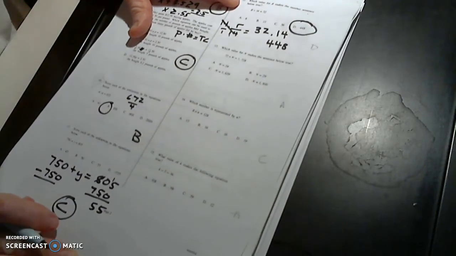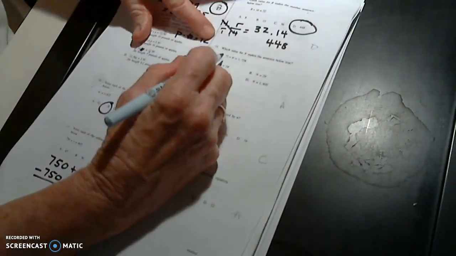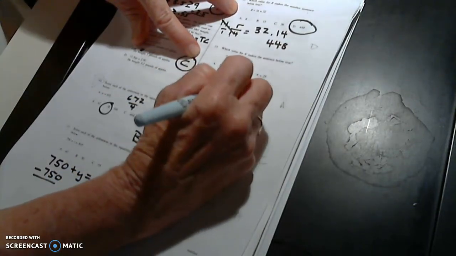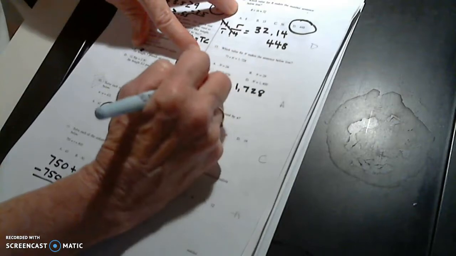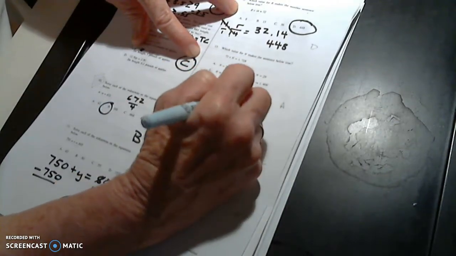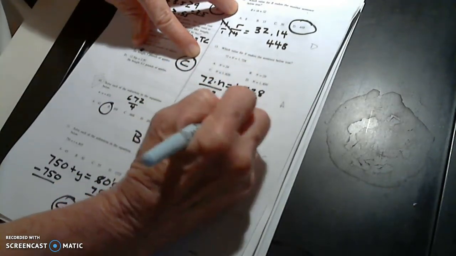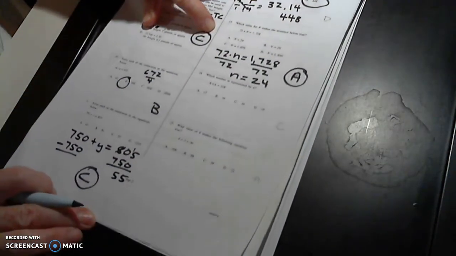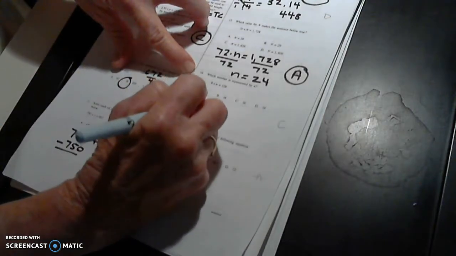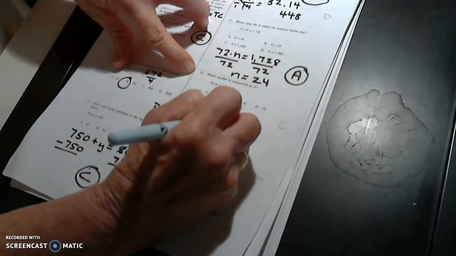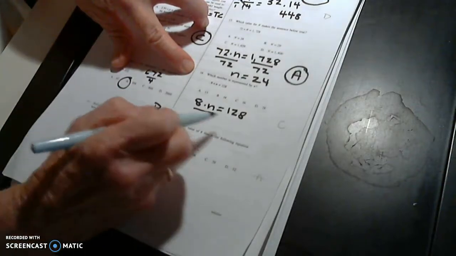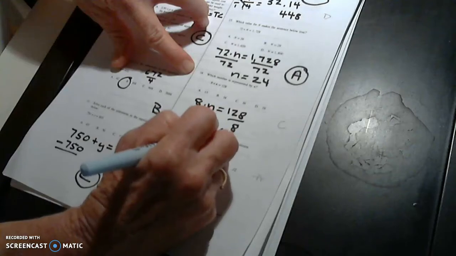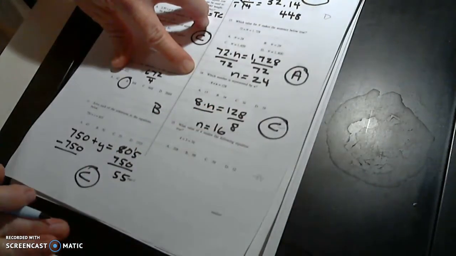For 13, which value of n makes the number statement true? So this is 72 times n equals 1,728. I'm going to divide both sides by 72. N becomes 24. And again, use your calculator for these, for the right answer. 14, which is represented by 8 times n equals 128. In this case, I'm going to divide both sides by 8. Use my calculator. N is going to equal 16. The correct answer is C.